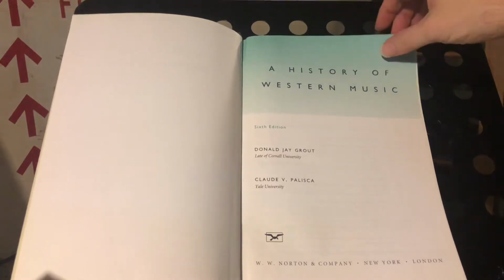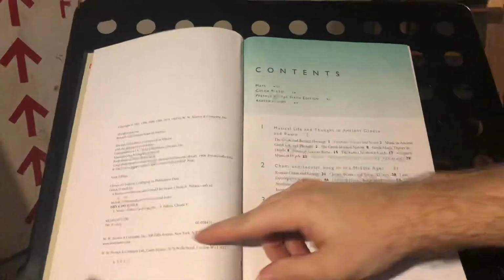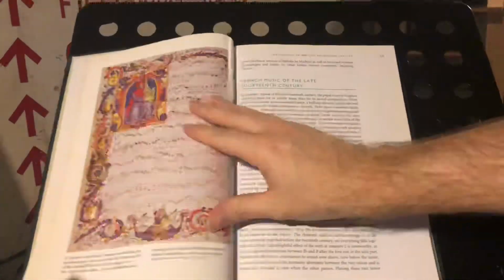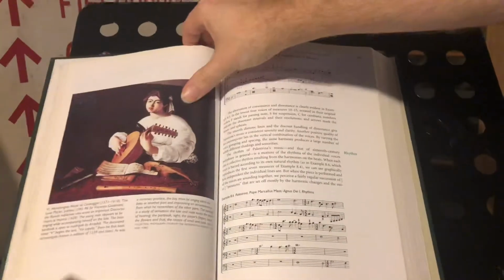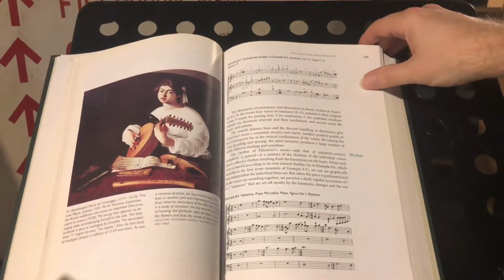History of Western Music, the Grout Palisca classic, takes you from ancient Greece and Rome all the way through World War I. Great listening examples, great music examples, very topical, and has the context for the Western canon.